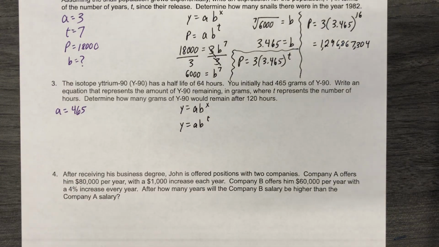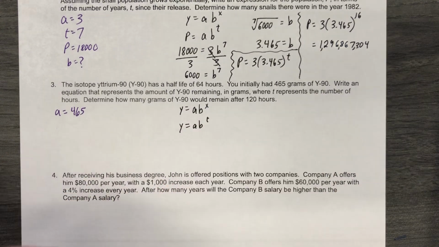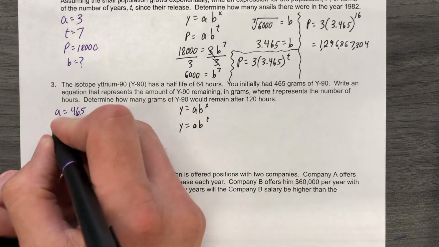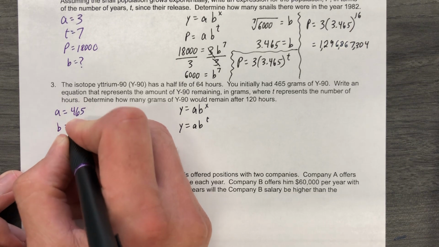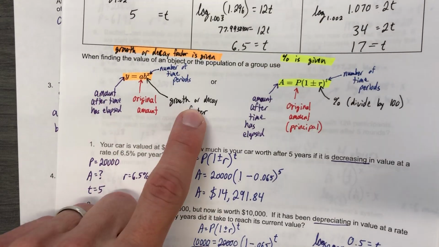Okay, so here's the fun thing. A half-life really means that half of it remains after a certain amount of time. So I'm going to change this a little bit, and that is my decay factor. We talked about this. This is my decay factor. It's 1/2.